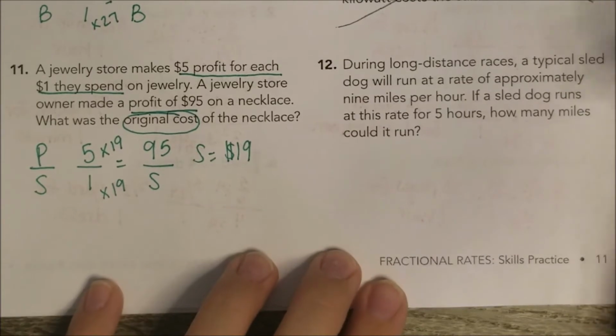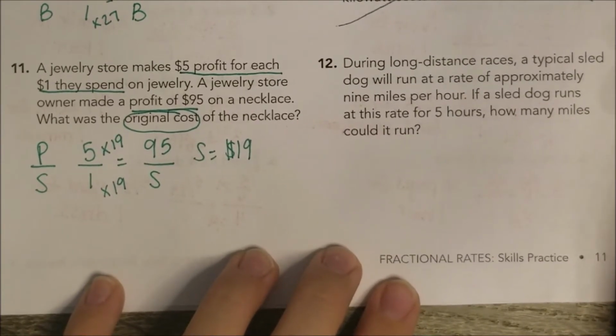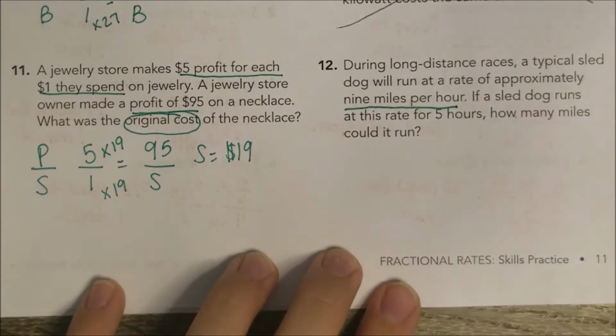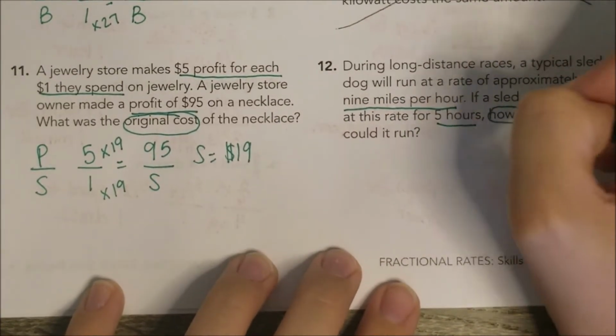Number 12. During long distance races, a typical sled dog will run at a rate of approximately 9 miles per hour. If a sled dog runs at this rate for 5 hours, how many miles could it run?